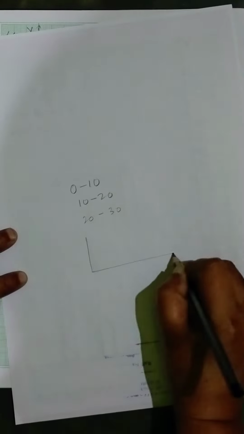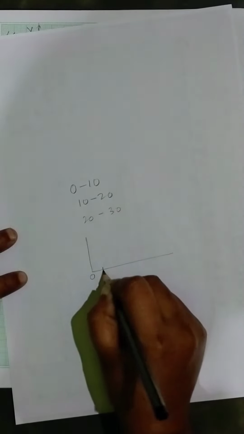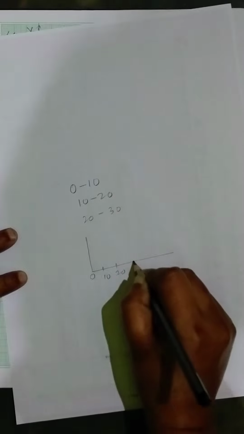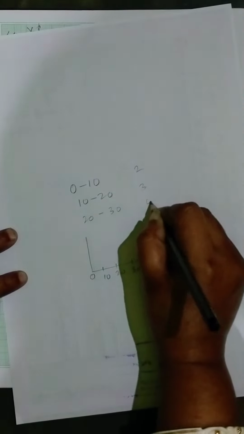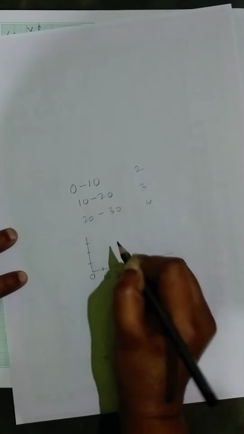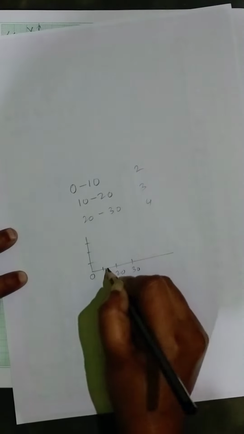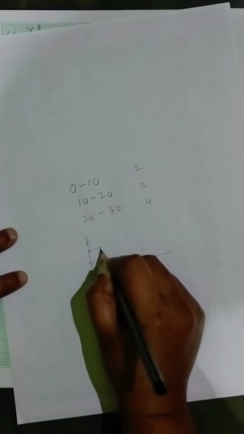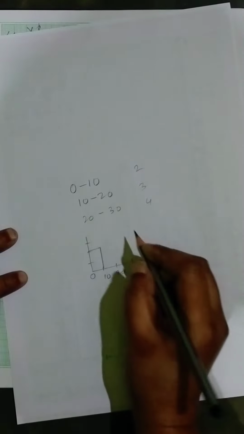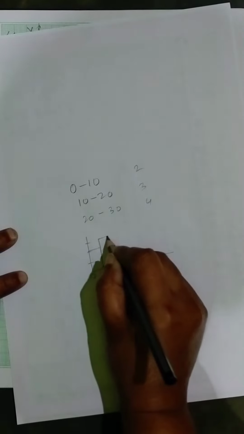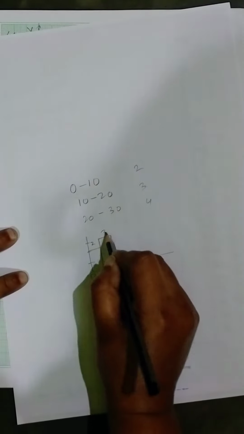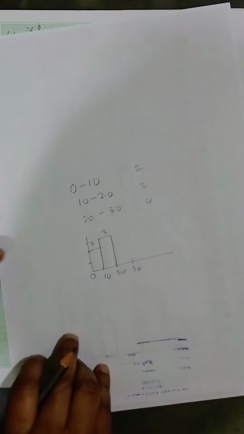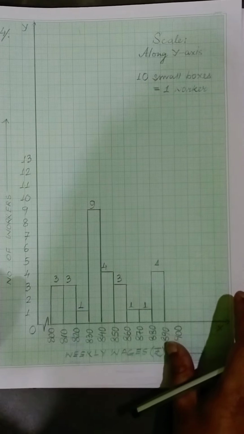Then suppose you have drawn the axis, it is 0, it is 10, just for example, 20, 30. Then for 0 to 10, suppose it is 2, 3, 4 in this way. 1, 2, 3, 4. Suppose it is 2. So 2 is this, you can start from here, no problem. Then 3, it will be here, you can draw like this, no problem. This is 2, this is 3. Clear? Okay, got it? That is the thing. So this is your histogram.